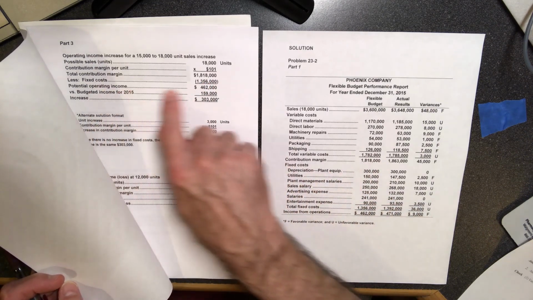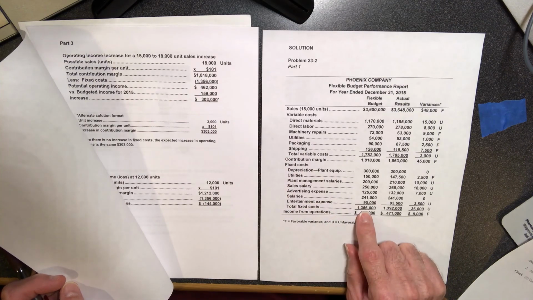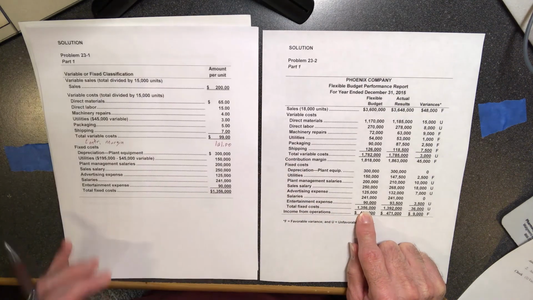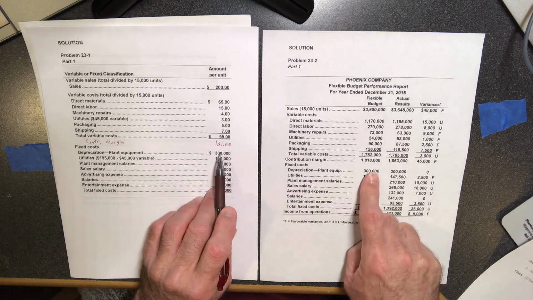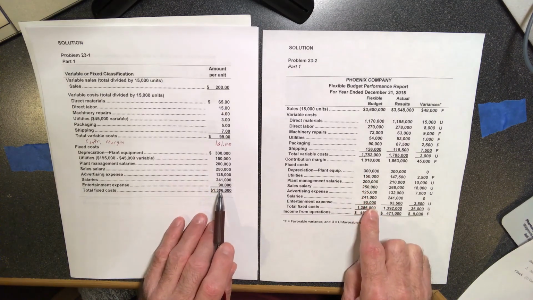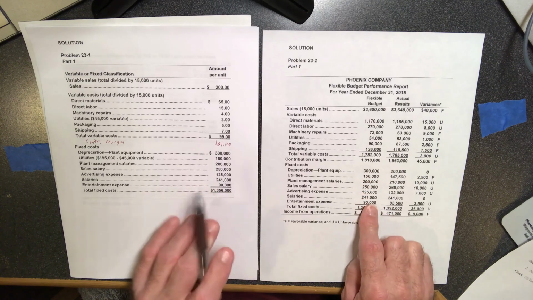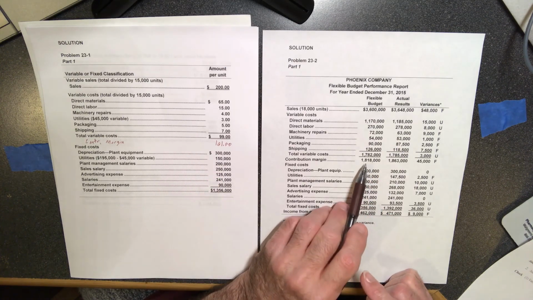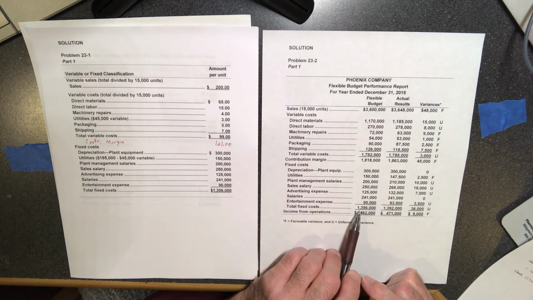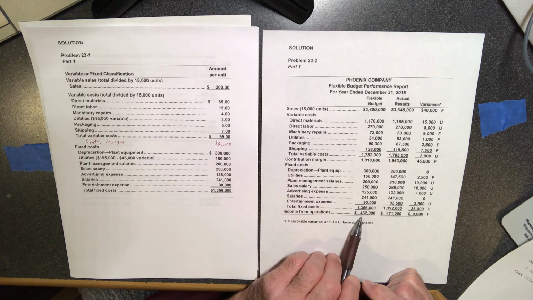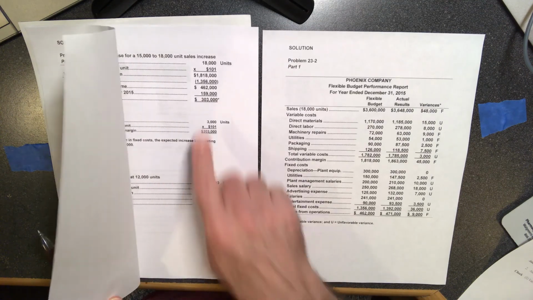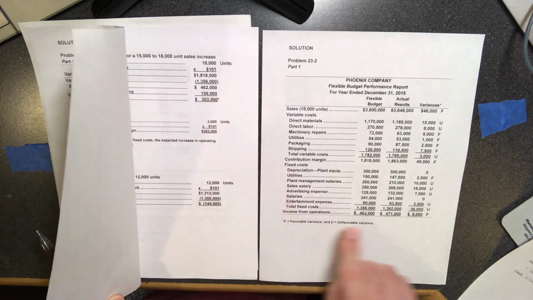Our total fixed cost, 1,356,000, will come out to be this as well. The numbers that make up all of our fixed costs will come right from our schedule from earlier. So 1,818,000 minus fixed cost of 1,356,000 will give us total operations of 462 and 462. So everything looks like it's in agreement.